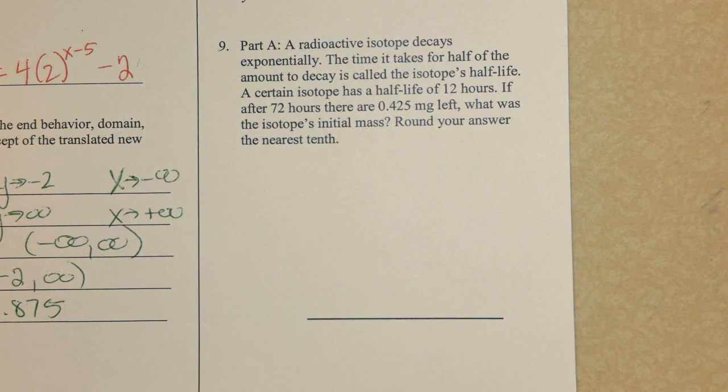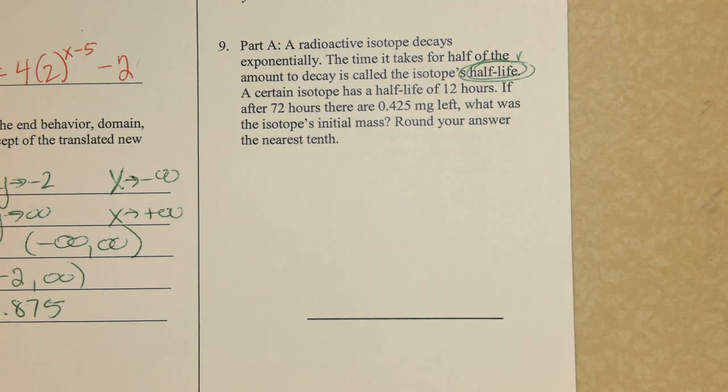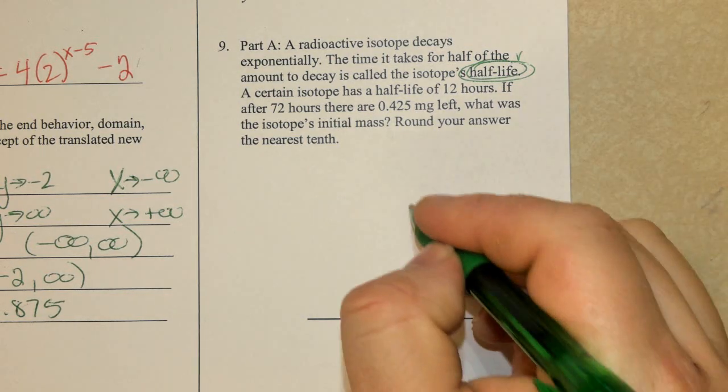A radioactive isotope decays exponentially. The time it takes for half the amount to decay is called the isotope's half-life. This represents your common ratio. A certain isotope has a half-life of 12 hours.